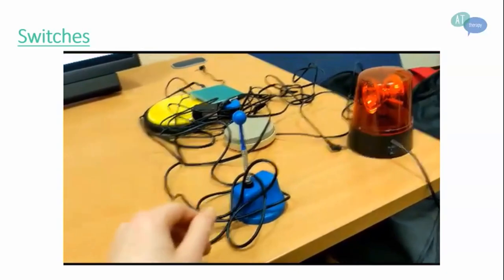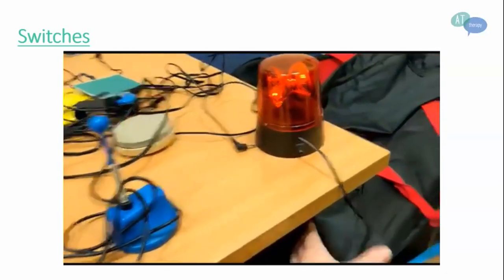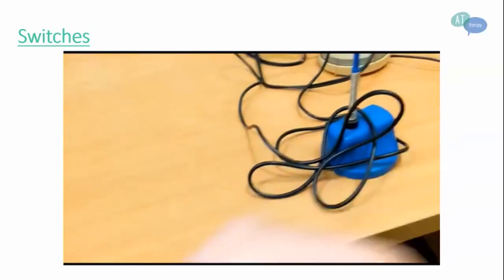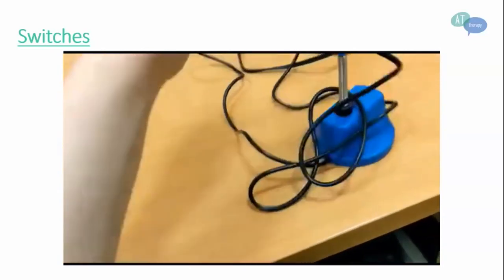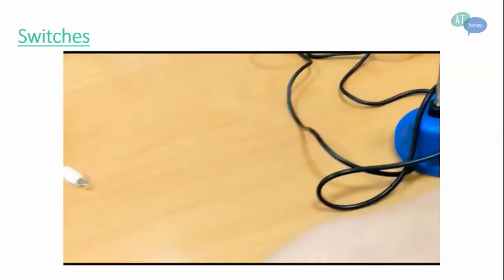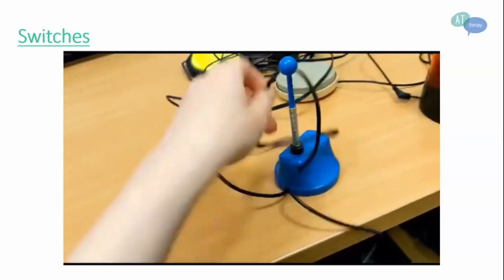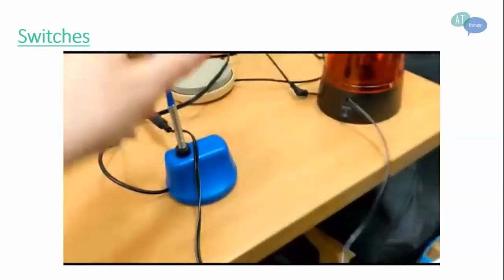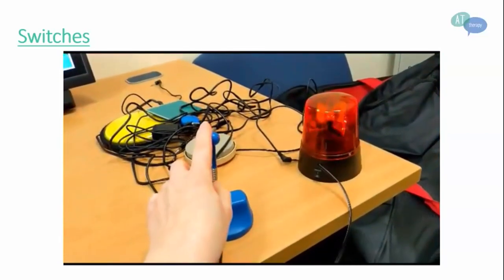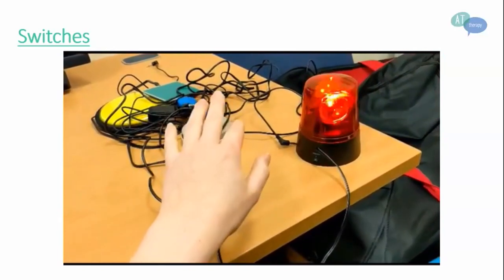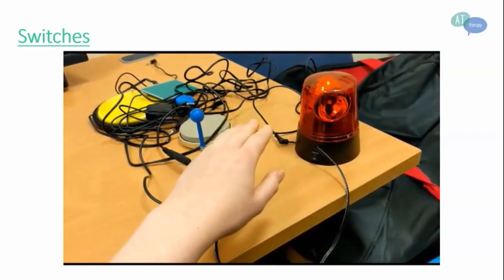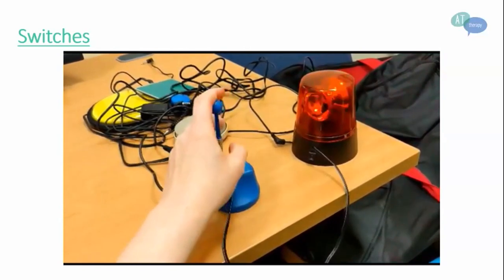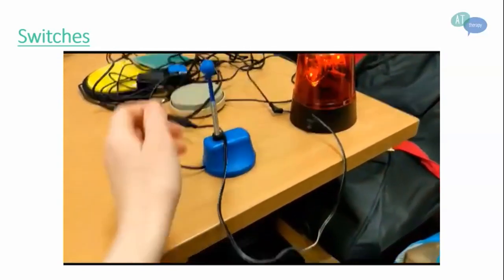We've got the wobble switch here. So this looks much like a joystick, and it can be activated in any direction. So nice for someone that's got quite big movements, maybe.